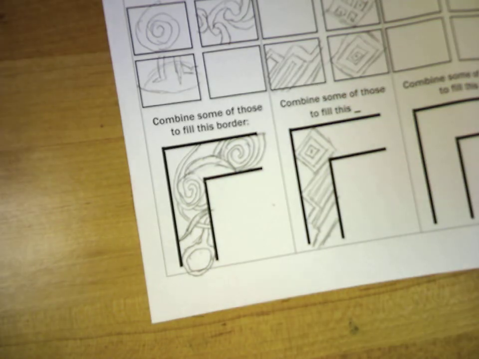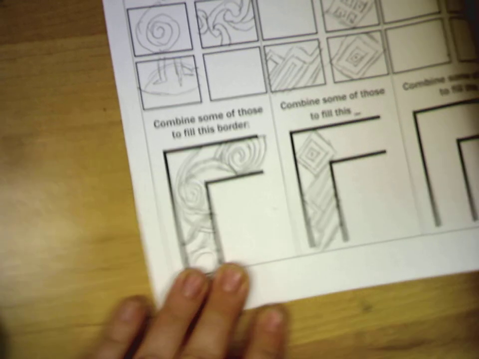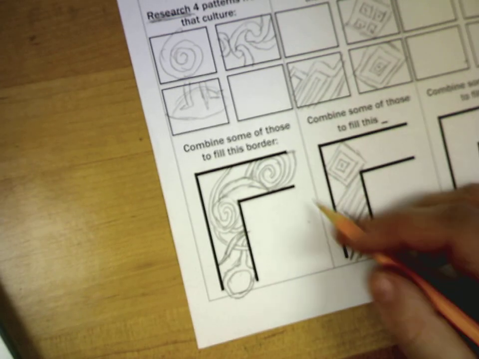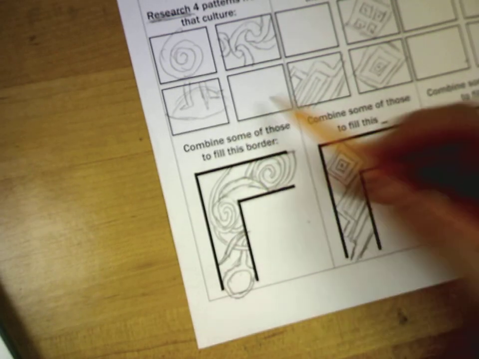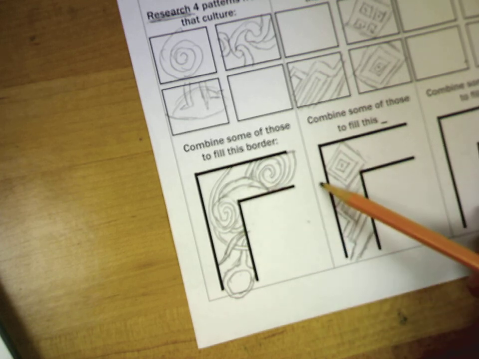Hold on, let me move this out of the way so you guys can see that a little bit better. So now you can see what I was kind of drawing because it was kind of hard to see before. So you're going to make sure to fill all of these boxes with 4 researched patterns. You're then going to combine or fill these corners of the paper with this.